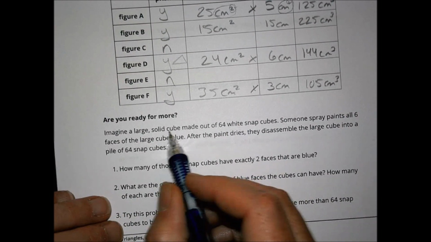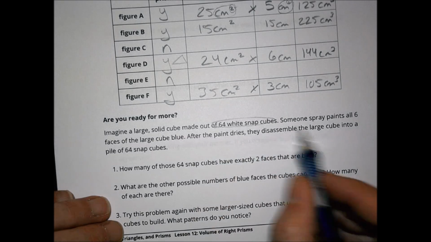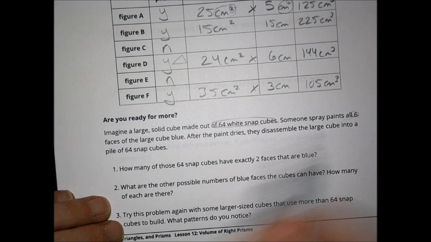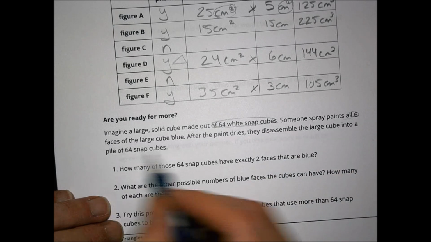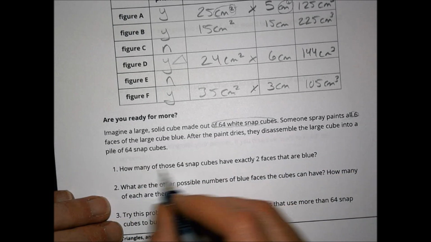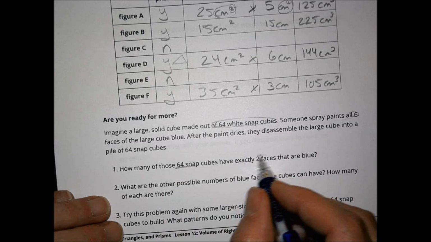Ready for more. Imagine a large solid cube made of 64 white snap cubes. Someone spray painted all 6 faces of the large cube. After the paint dries, they disassemble the large cube into a pile of 64 snap cubes. How many of those 64 snap cubes have exactly 2 faces that are blue?